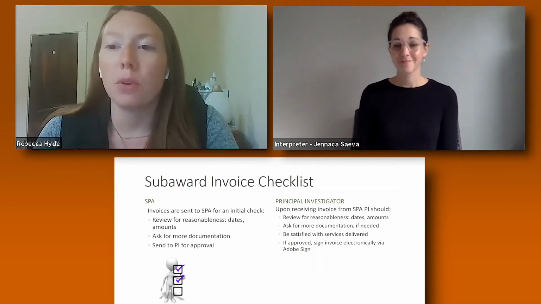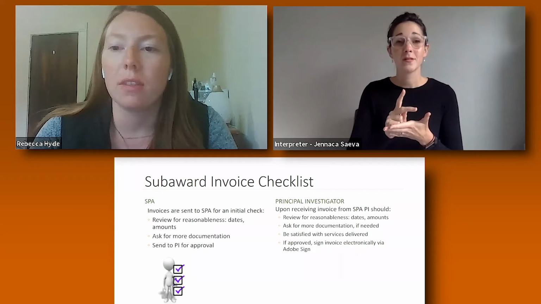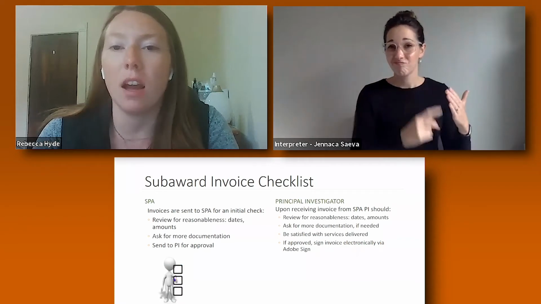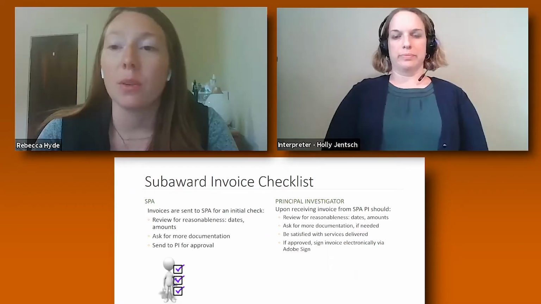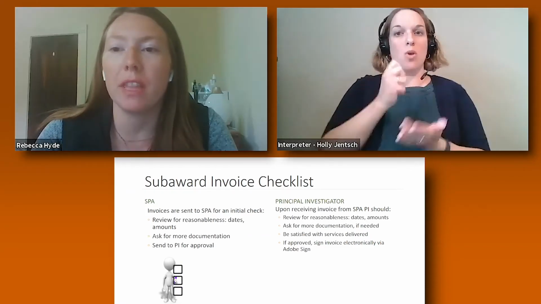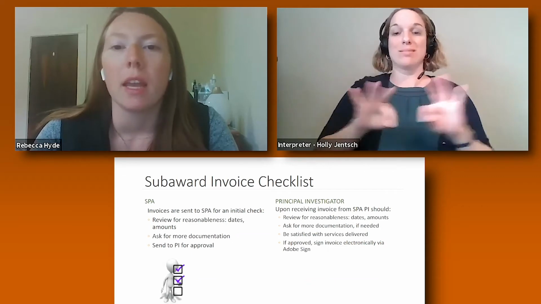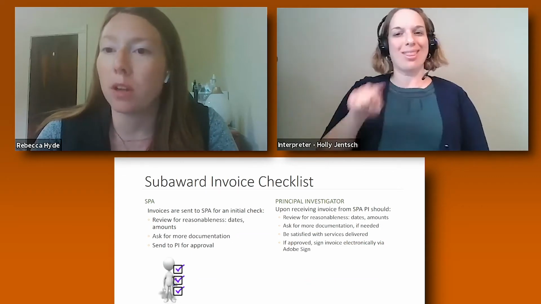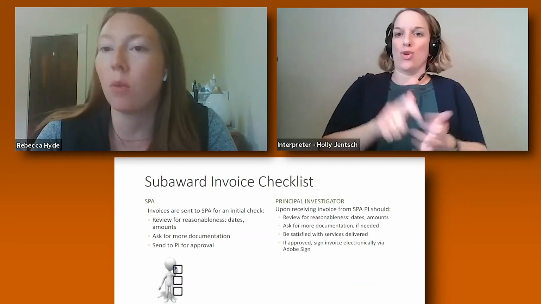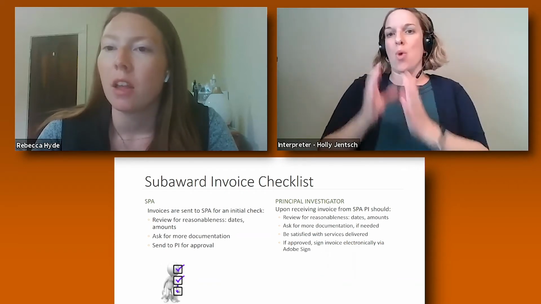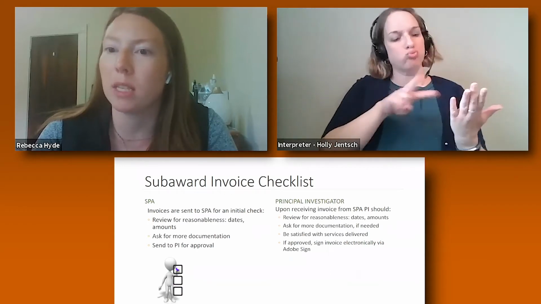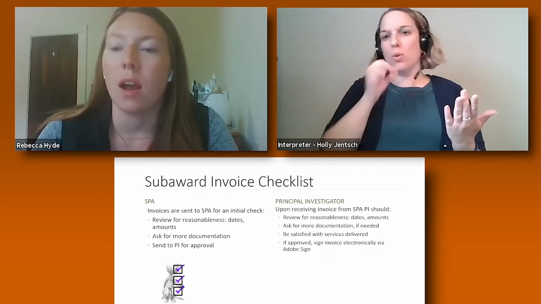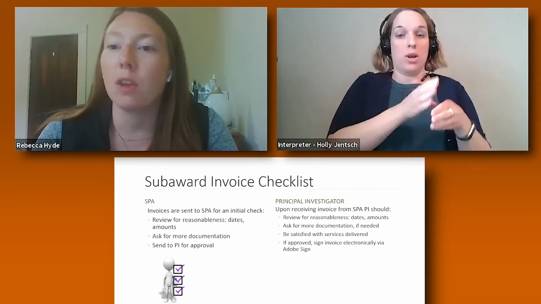And then the PI's approval for these types of charges is really important in this case. The reason the PI's role in approving the invoices is so important is because they're really the ones who will know the true scope of work and what the subawardee should be working on. So when they look at the invoice, they should have a better idea if the charges on there seem reasonable, the amounts seem reasonable, and if the work is getting done in accordance with the objectives of the grant.